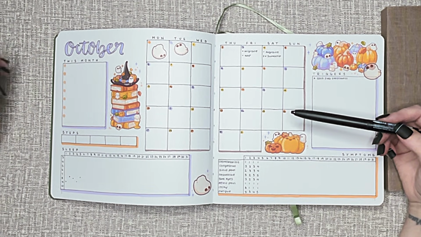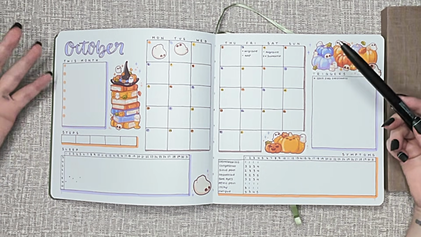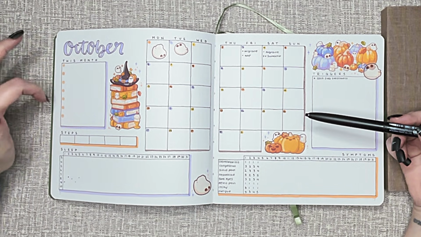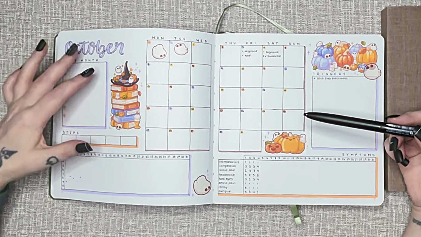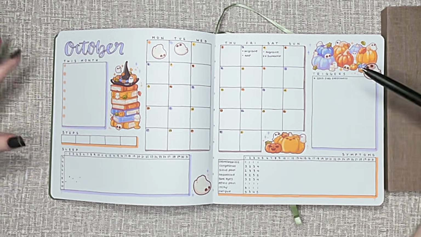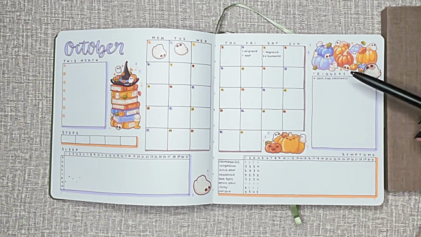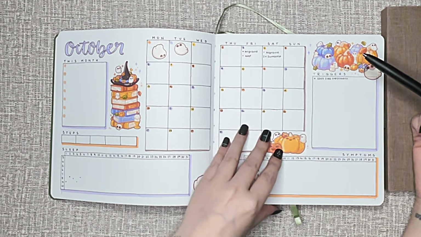Or if you have regular tests which include regular test results, you can use this section to input your test results there. So you've always got a log on your monthly overview. You can literally just turn to this page and you can see everything that's going on in a snapshot, which is what works for me.